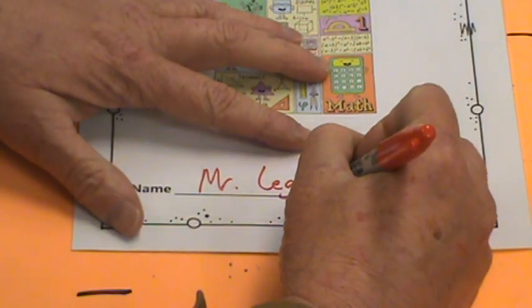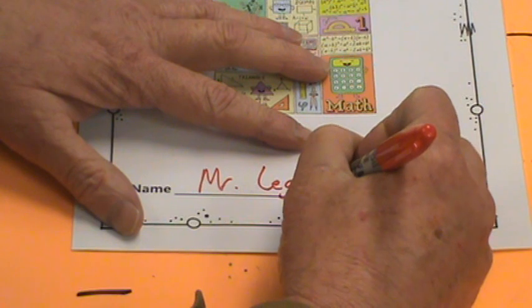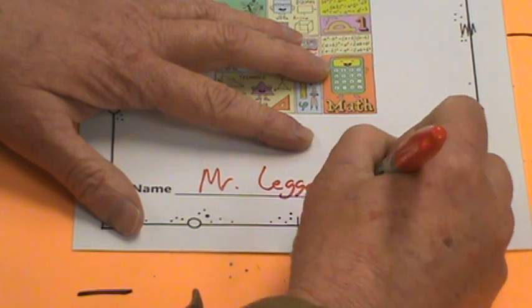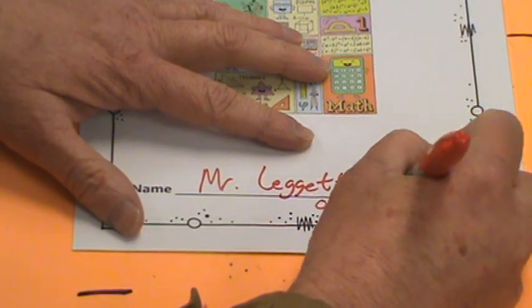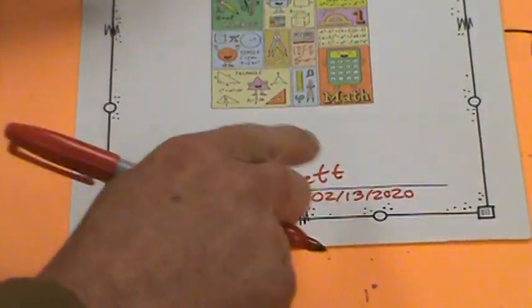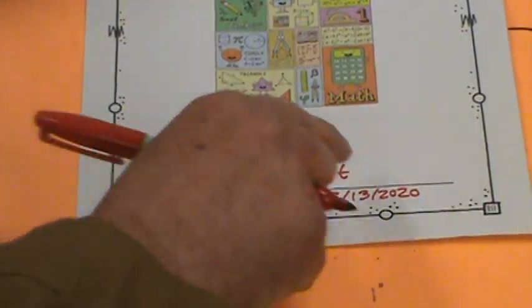So here we go. What's the date tomorrow? 02/13/2020. Okay, name and date, please. Do it right now. Name, date. Let's turn the page. And we're going to start with our math, okay?